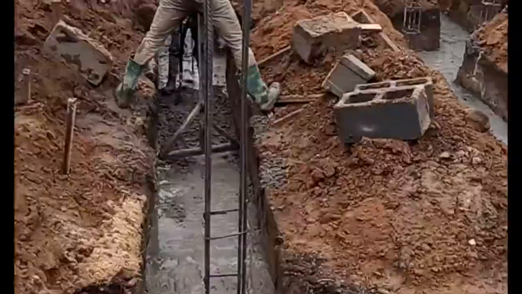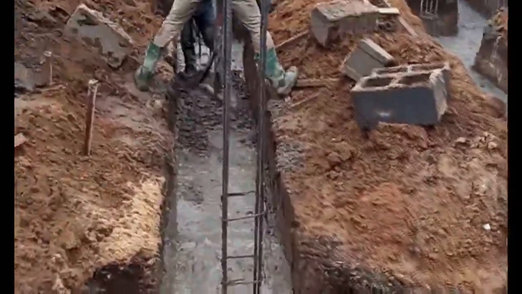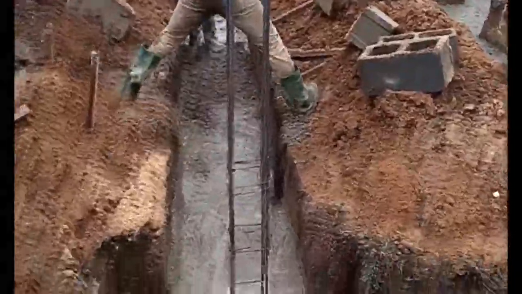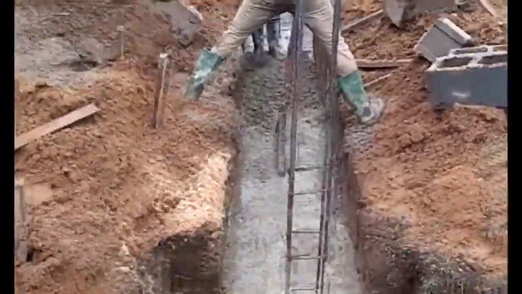Some of the causes are overloading the structure or movement beneath the earth structure. I mean movement under the soil. That can lead to the concrete on top of the soil being deformed.